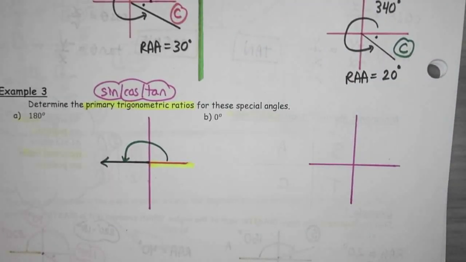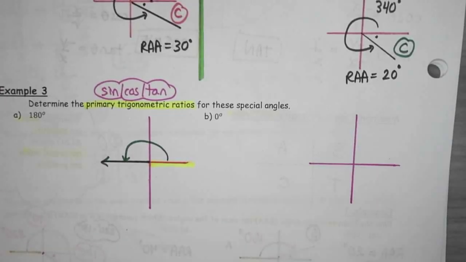And you say, that's a strange angle, because what's my related acute angle? There is no related acute angle, right? How can you get that terminal arm and the x-axis? There isn't one. So this one has to be done in a different way, okay? This one has to be done with the formula.